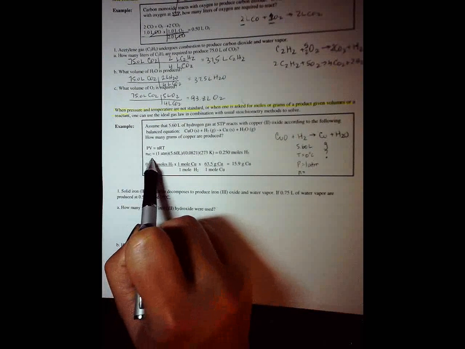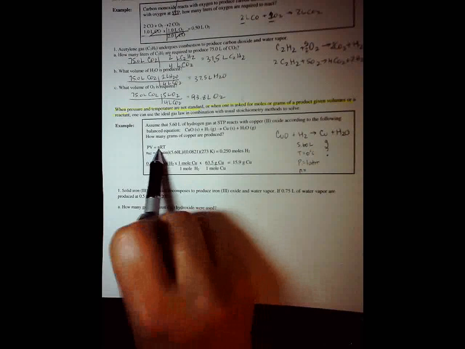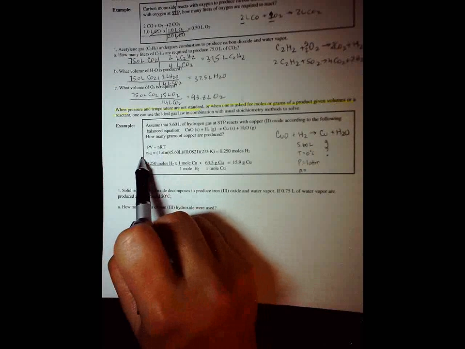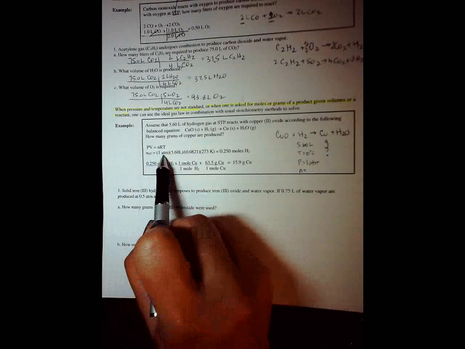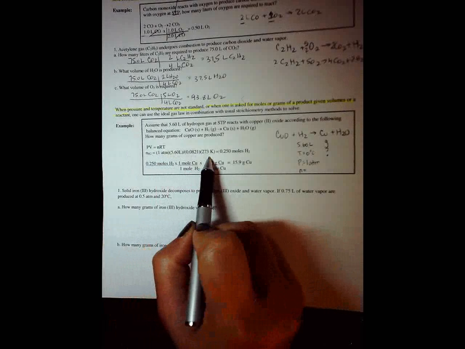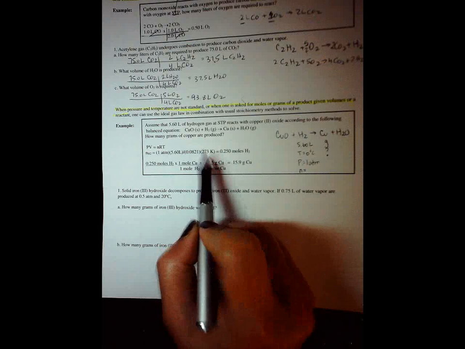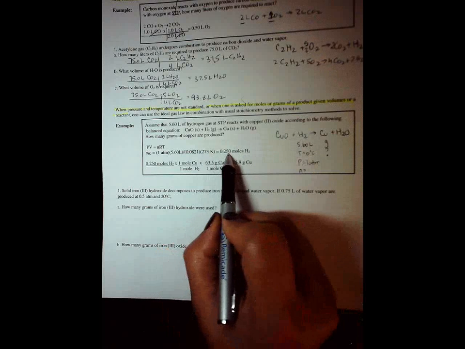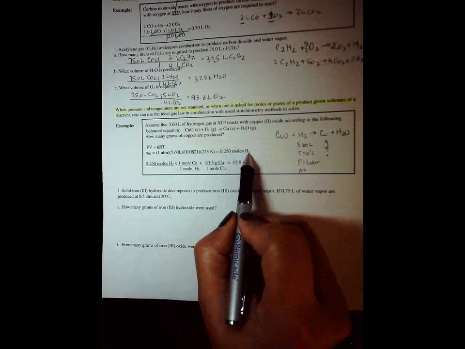If you look at the paper, there's a little subscripted H2 underneath the n. These are moles specifically for the hydrogen. I basically isolated the equation for n, so that's PV divided by RT, and then I substituted the pressure, the volume, R, and the temperature converted to Kelvin. That tells me that that is 0.250 moles of hydrogen.